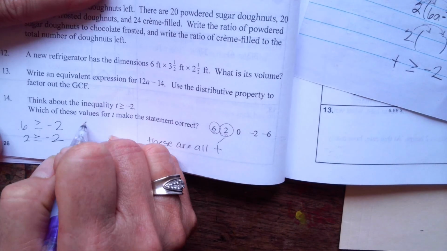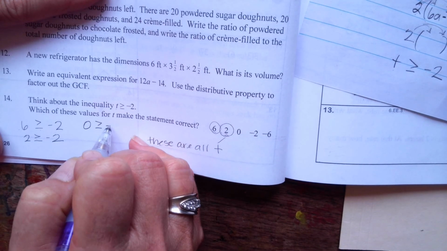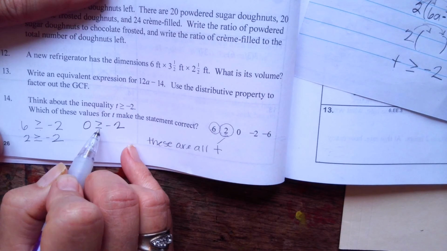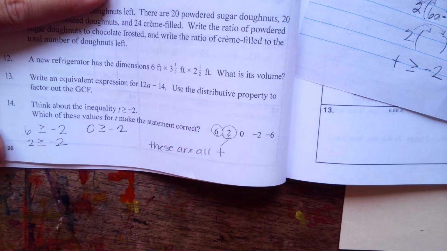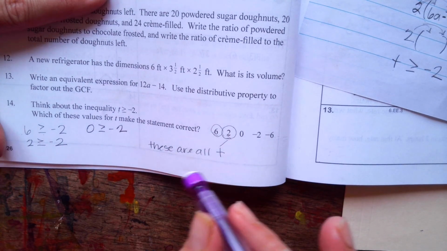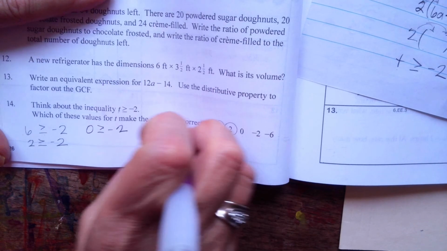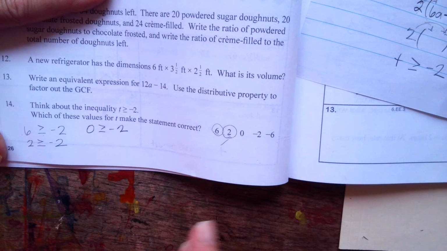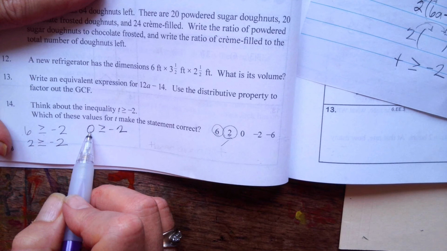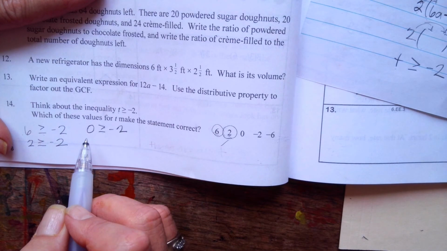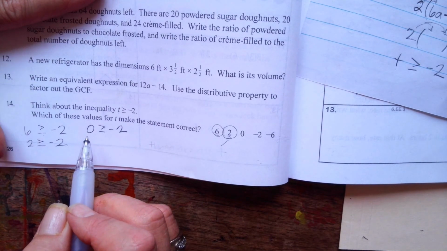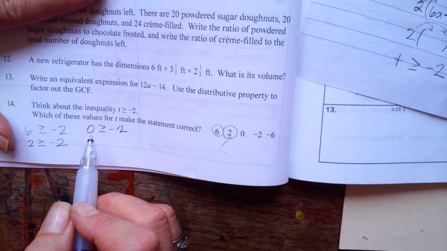So we're going to plug 0 in and we're going to say, is 0 more than or equal to negative 2? Less than? No, 0 is more than negative 2. Okay. Would you rather have $0 in the bank or negative $2 in the bank?